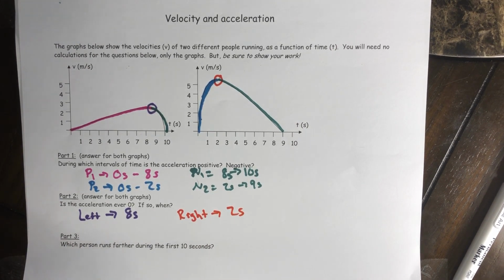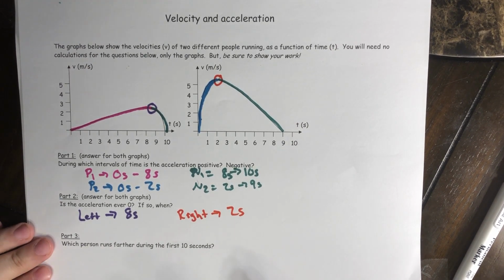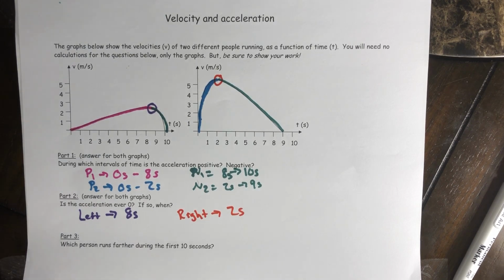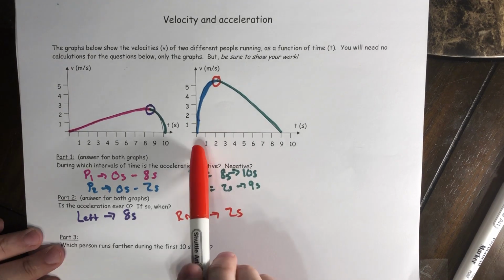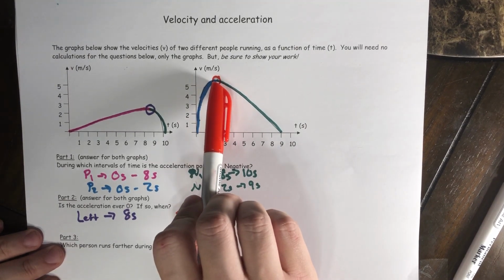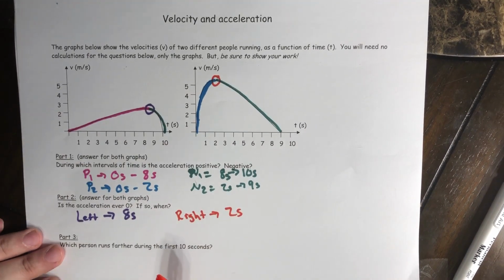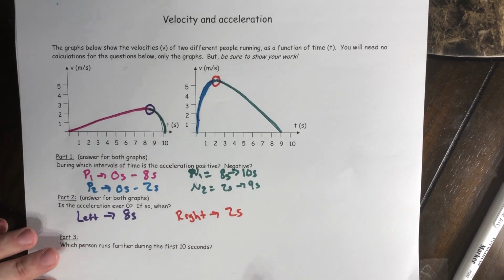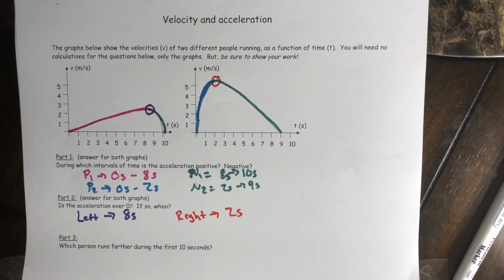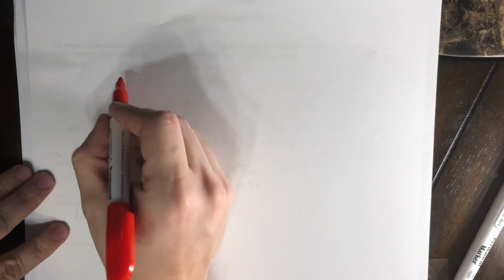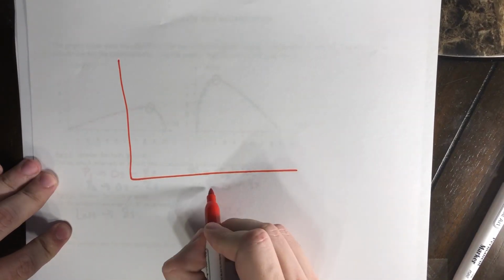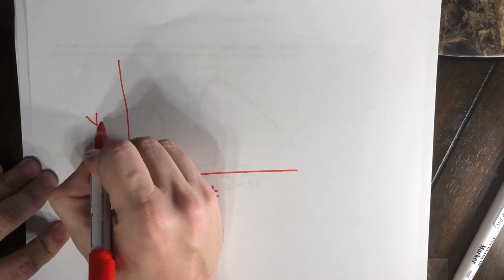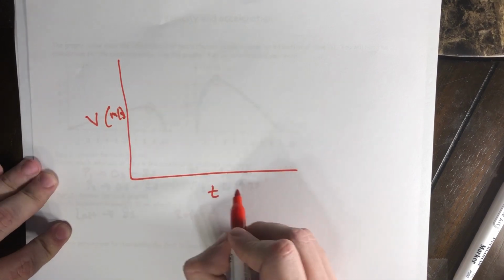Okay. All right, our last question. It wants to know which person runs further in the first 10 seconds. Now this could be a little tricky. If we think about it logically, this guy's going pretty fast. His highest speed is definitely bigger than this, but that could be misleading. So what we actually know is that if we were to run, off track a little bit, with a constant velocity, whatever our velocity is for either person, we're going to have time on the bottom, velocity on the side.